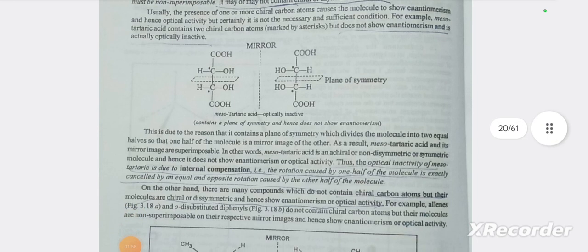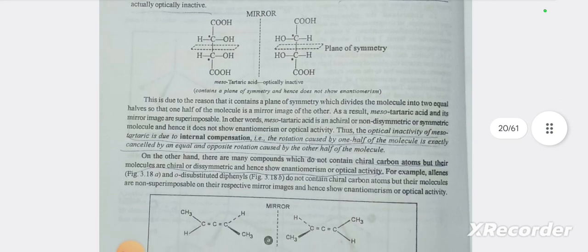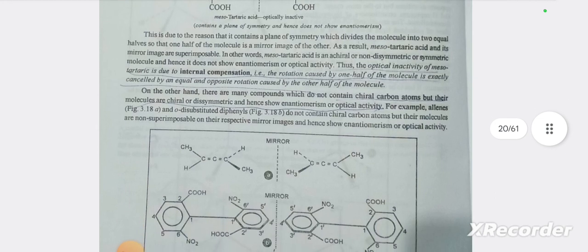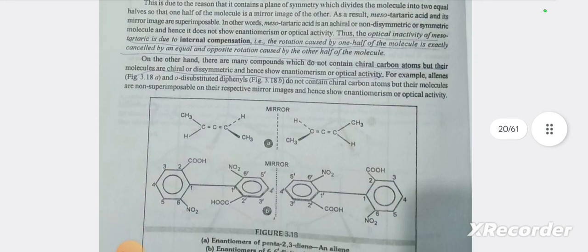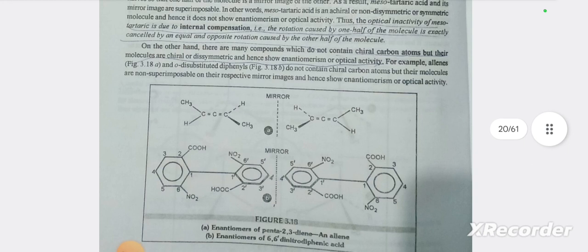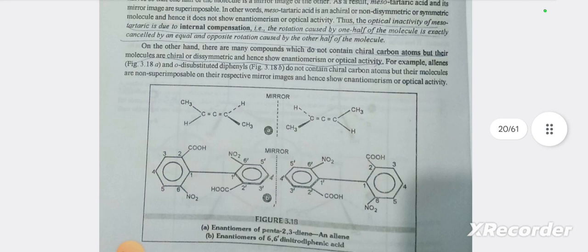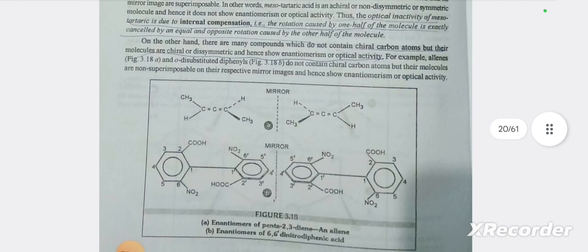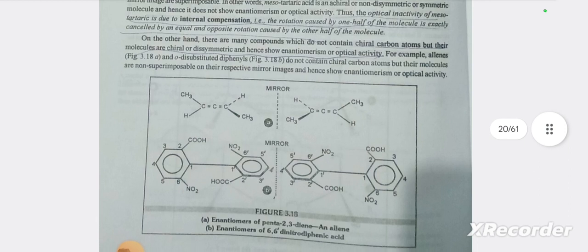For example, meso-tartaric acid contains two chiral carbon atoms but doesn't show enantiomerism and is optically inactive. This is due to the reason that a plane of symmetry divides the molecule into equal halves so that one half of the molecule is a mirror image of the other. As a result, meso-tartaric acid and its mirror image are superimposable. In other words, meso-tartaric acid is an achiral or non-dissymmetric or symmetric molecule, and hence it doesn't show enantiomerism or optical activity. Thus, the optical inactivity of meso-tartaric acid is due to internal compensation.